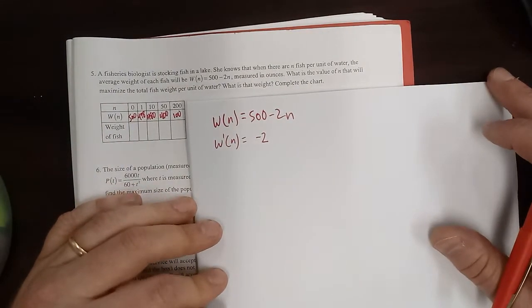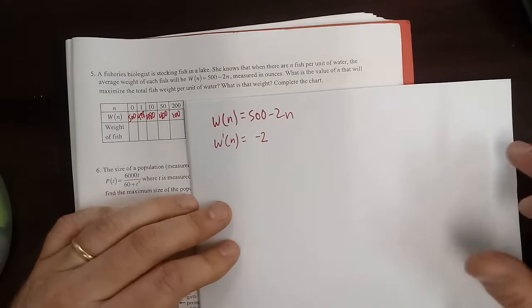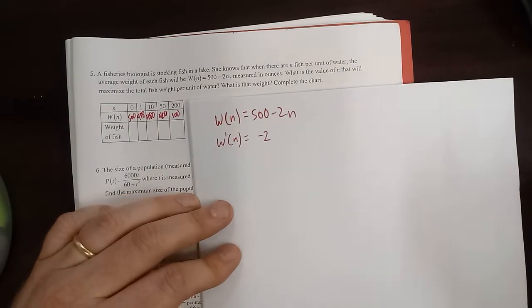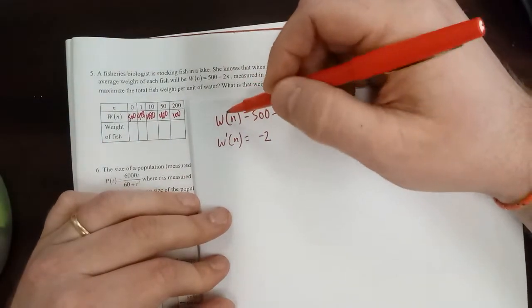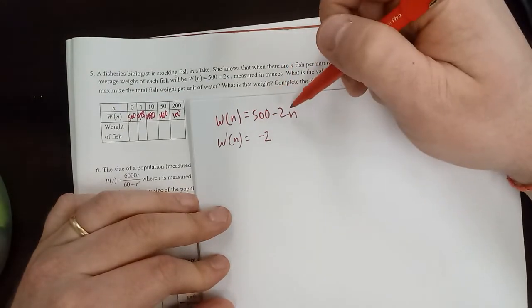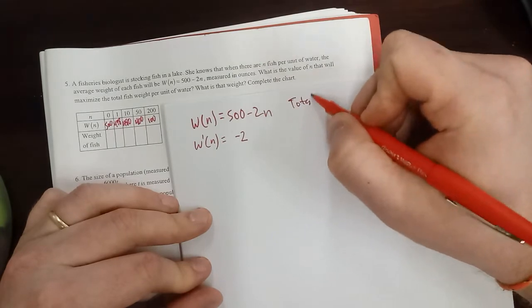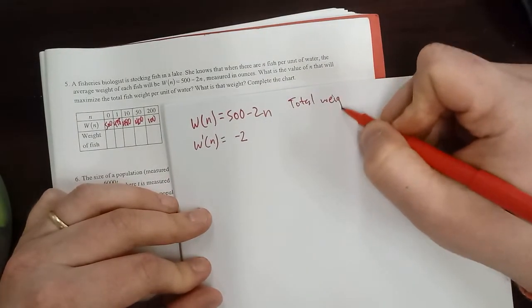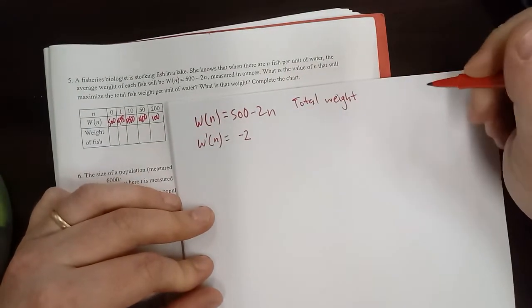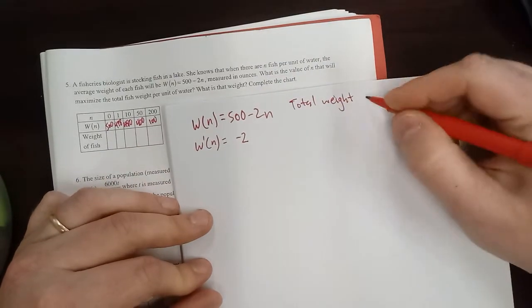All right, I'm going to blame this on the way he's talking about it. So the average weight of each fish is this much, 500 minus 2n. So what's the total weight? I think he could have used slightly clearer language to help us understand this.